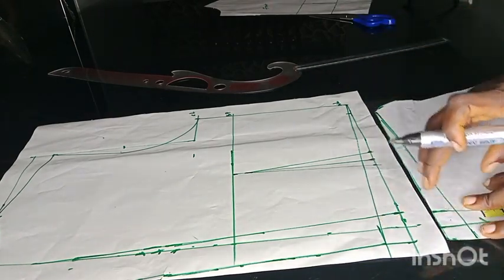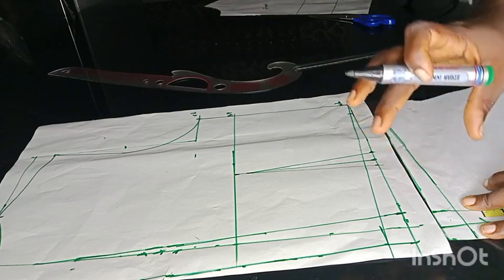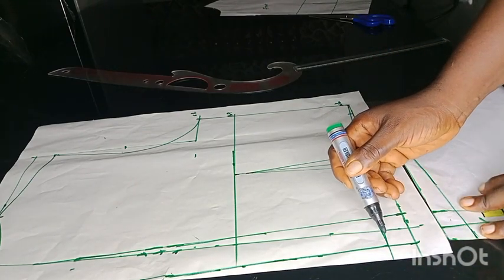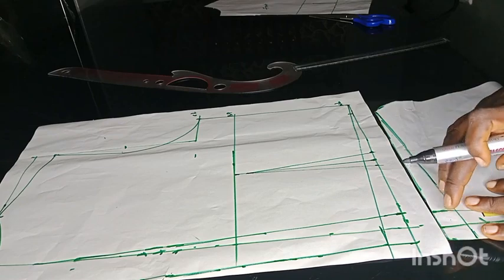That is 2 inches. Remember, the difference between my front length and my back length is 2 inches. So the 2 inches, I have shared it into 2. I mark 1 inch at the back upper bodice and 1 inch at the down part of the gown.